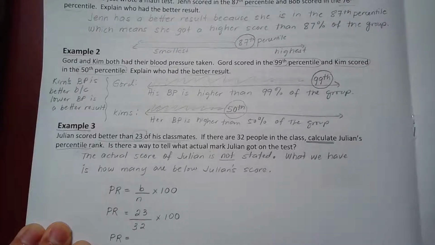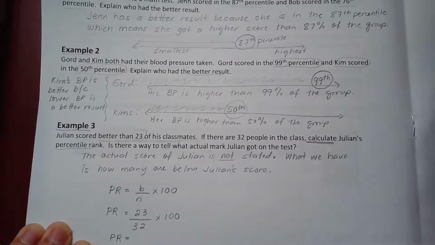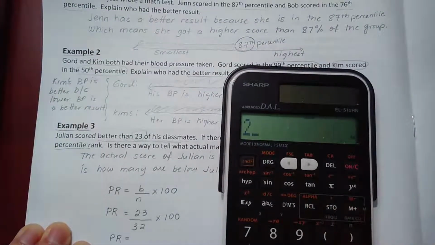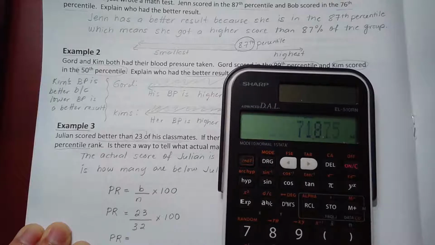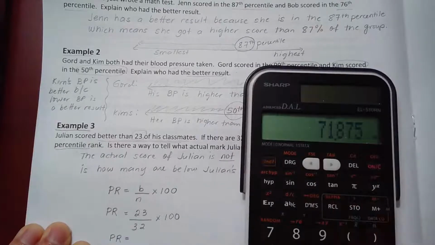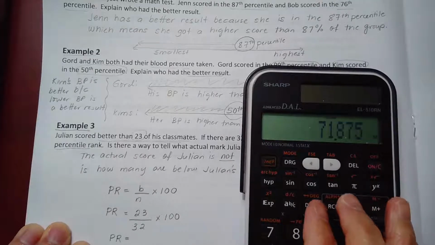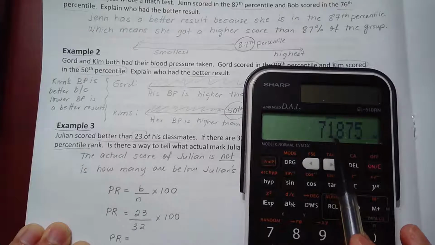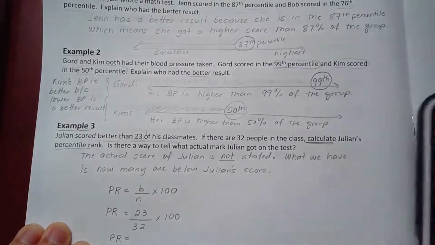Let me use the calculator. 23 divided by 32 times 100. This is what I got: 71.875. But I have to remember that we always round up to the next whole number. So in this case, we can write down 72nd.